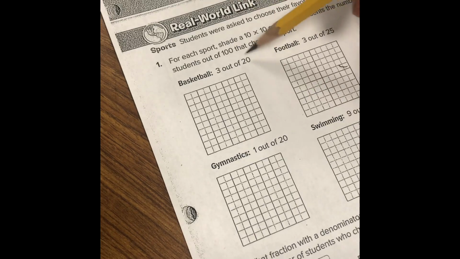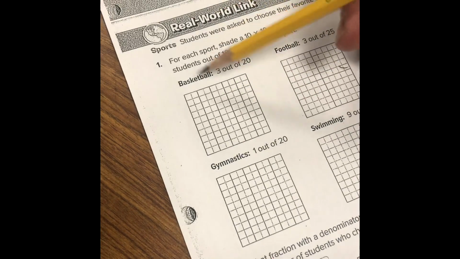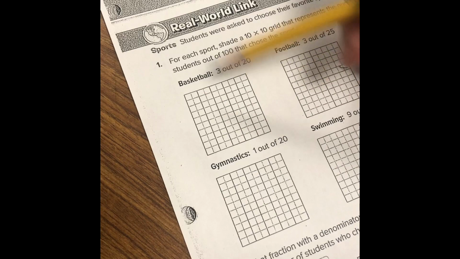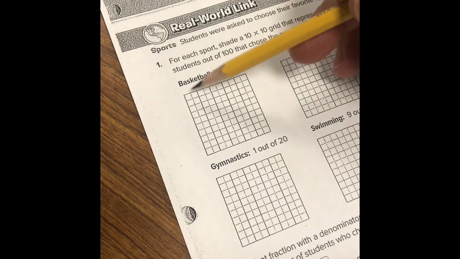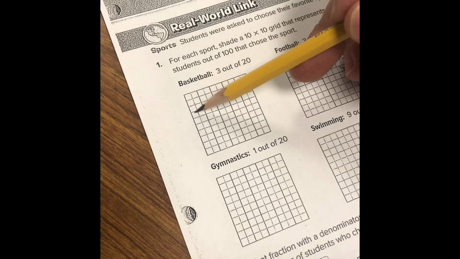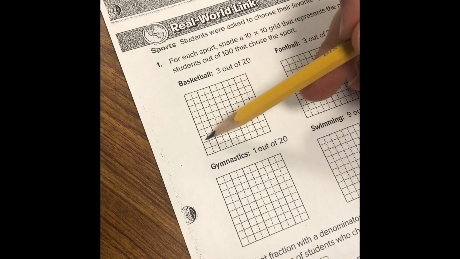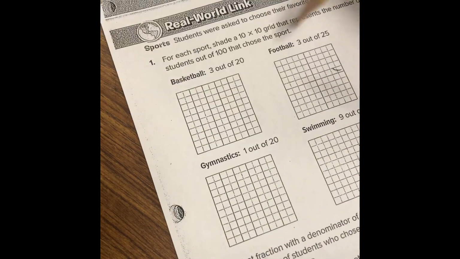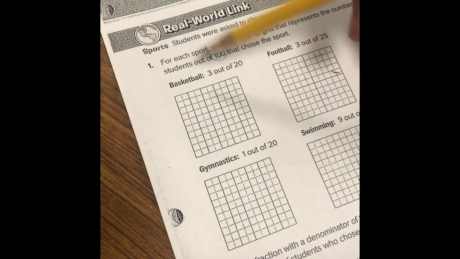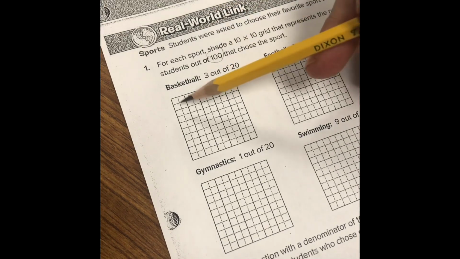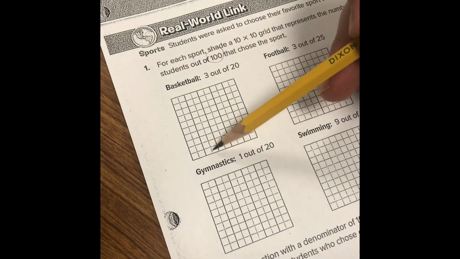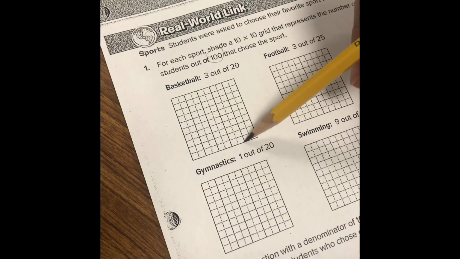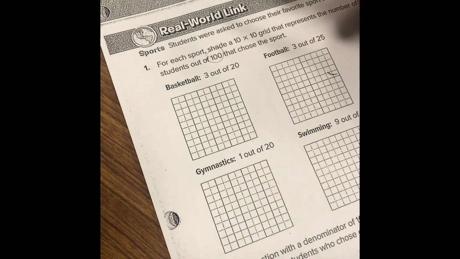First off, we have to understand how much this grid is worth. So if we take our X, which is this way, and our Y, which is this way, let's see, 1, 2, 3, 4, 5, 6, 7, 8, 9, 10. So we know that it's probably going to be out of 100 as it instructed, but we want to double check to be 100% sure. And then 1, 2, 3, 4, 5, 6, 7, 8, 9, 10. So 10 by 10 would be 100.